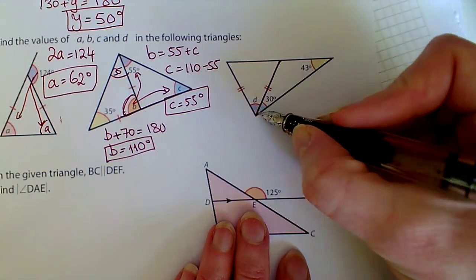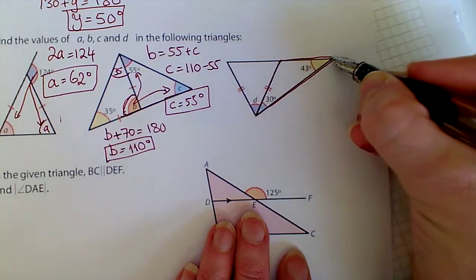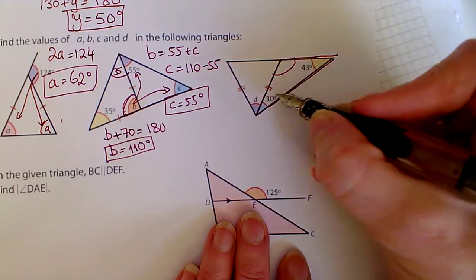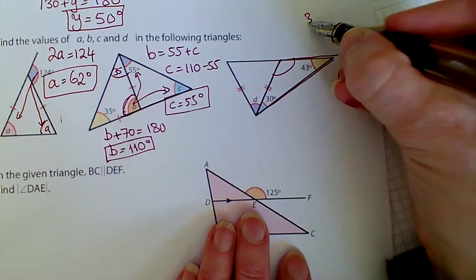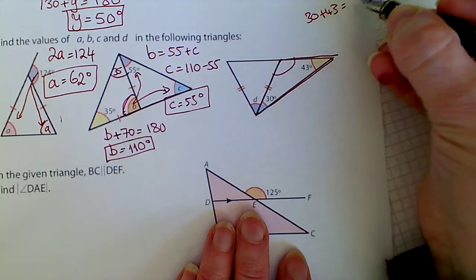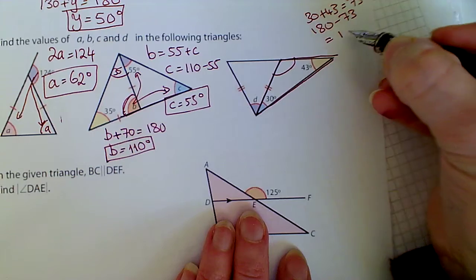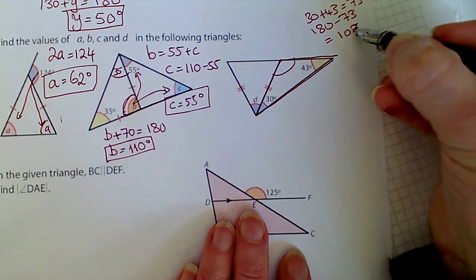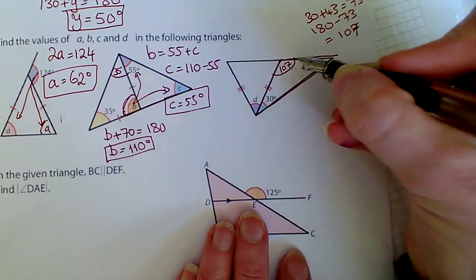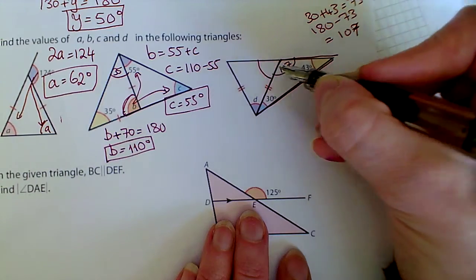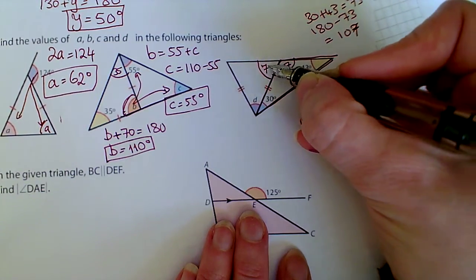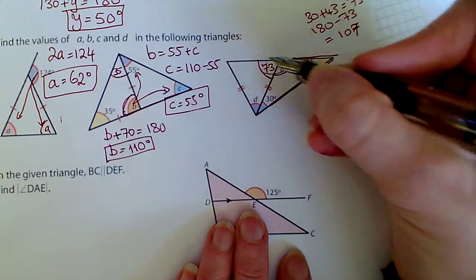Okay, I have a triangle here. All three angles in it must add up to 180 degrees. 30 and 43 gives me 73. 180 minus 73 is 107. That's 107 in there. And this is 73 here. Supplementary angles.